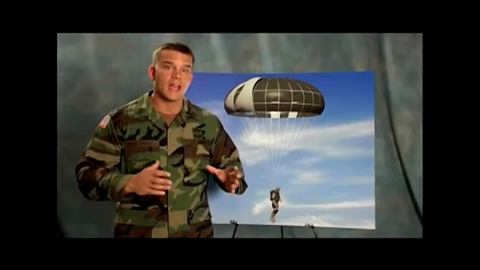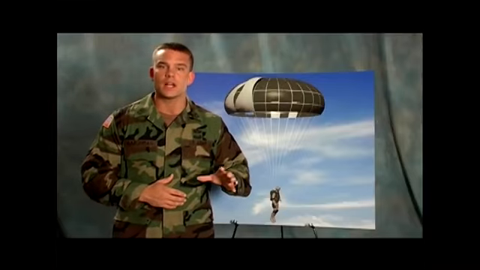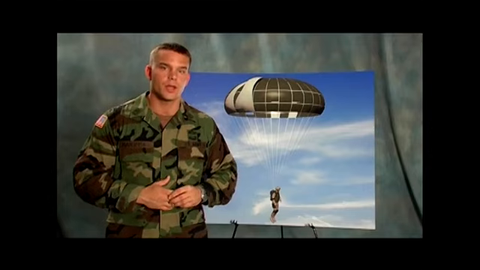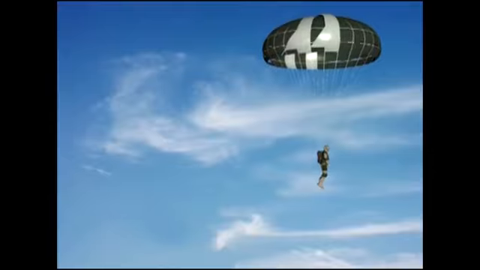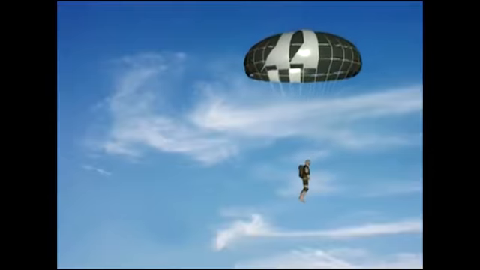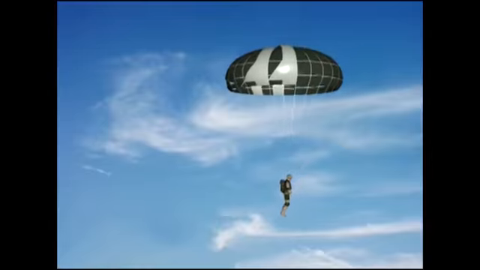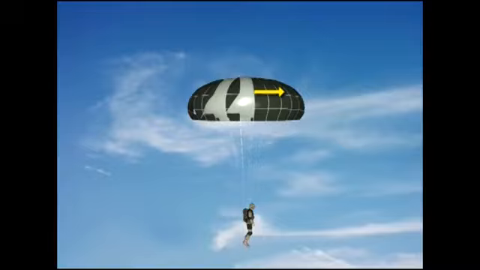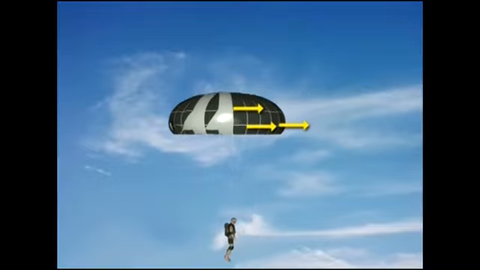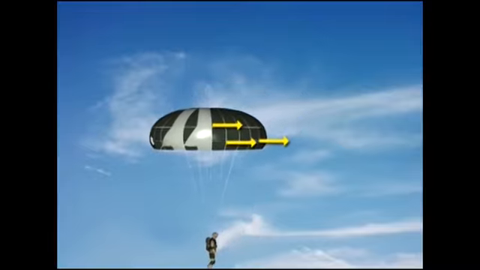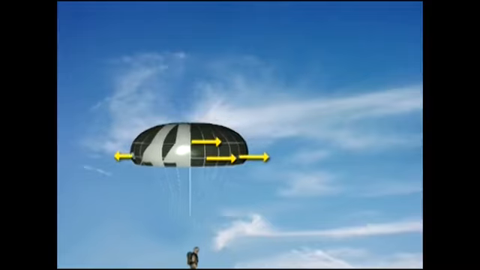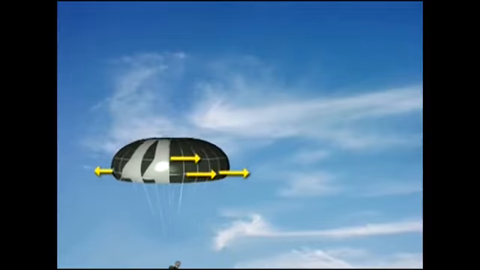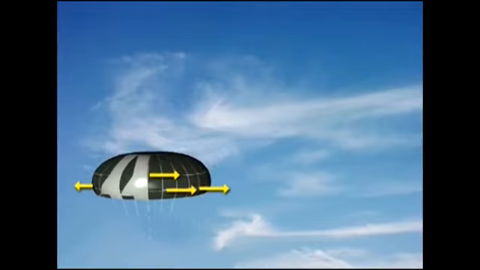In addition to this, as the canopy slows, small slots along the front edge of the canopy skirt begin to vent air forward. At full arm extension, the extended gores are completely closed. Braking slots are fully open, and the air is vented out the small slots in the front of the canopy. In this situation, the volume of air vented forward is more than the volume of air vented to the rear, and the MC-6 moves backwards.